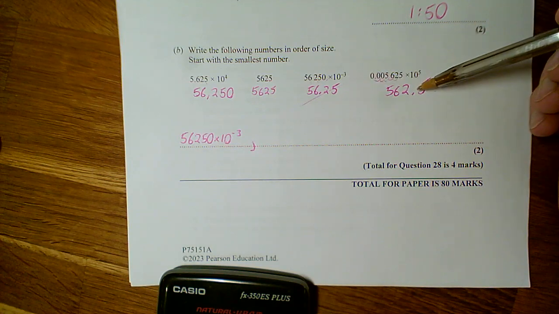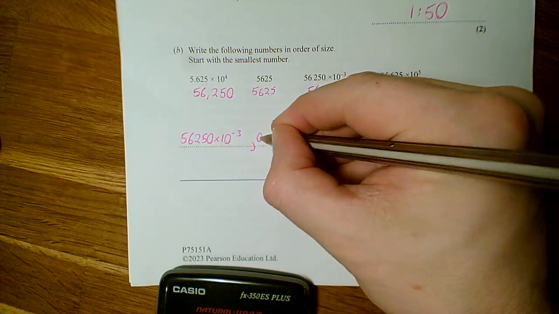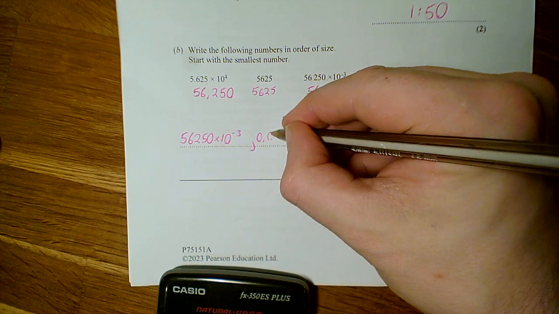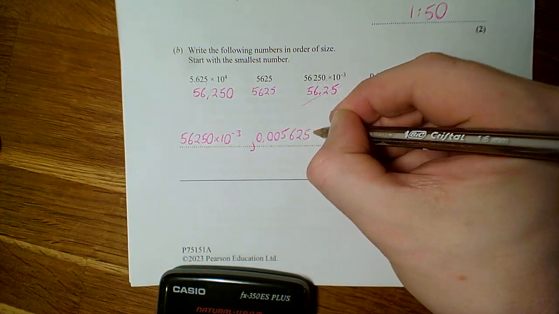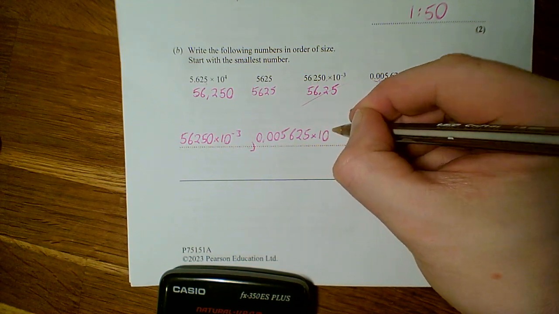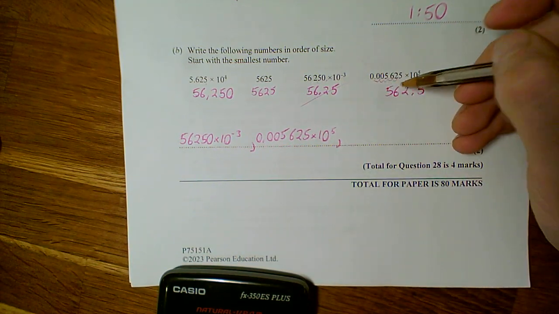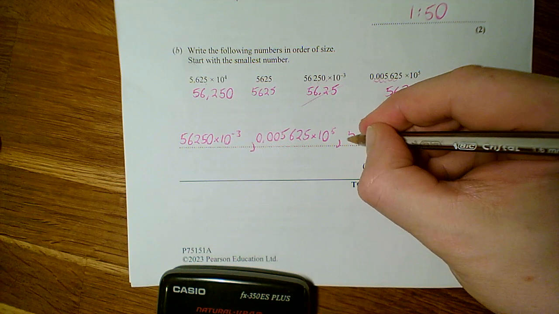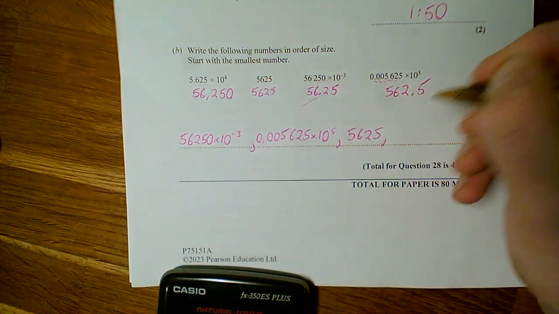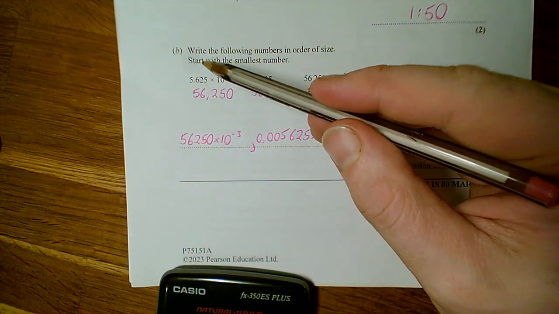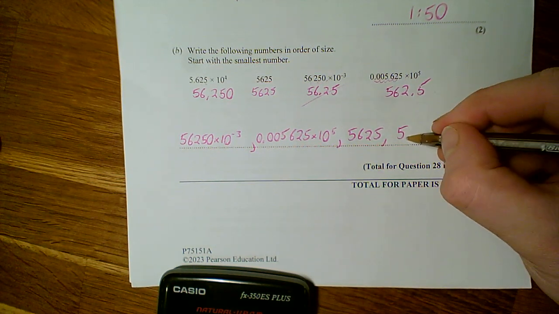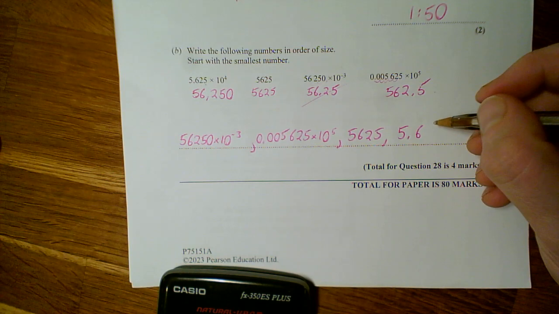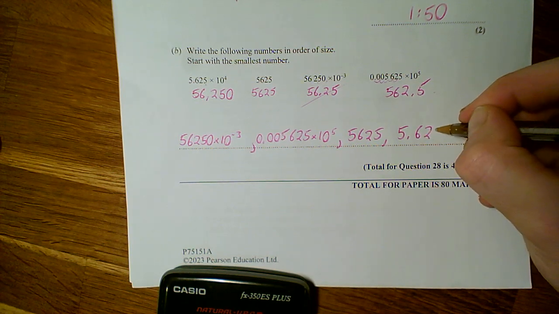Next biggest, that's in the hundreds, so it'll be this one, 0.005 times 10 to the power of 5. Now even bigger than that is 5,625. Even bigger than that is 56,250.